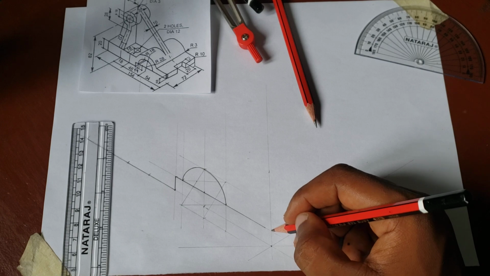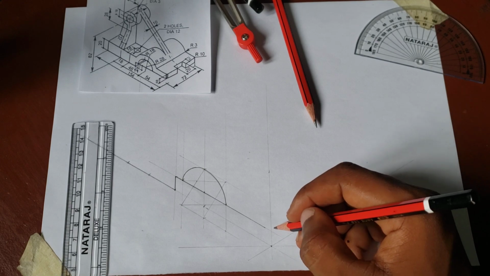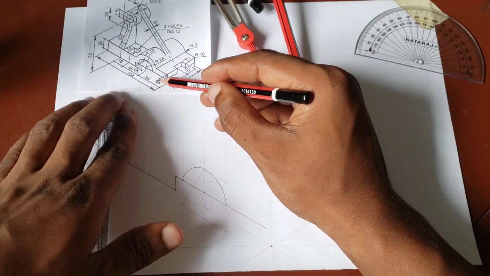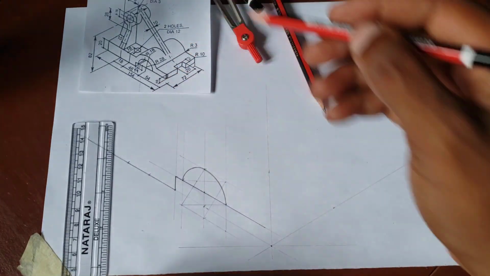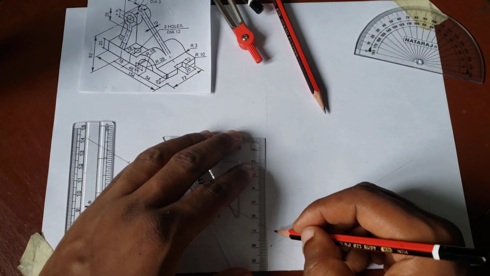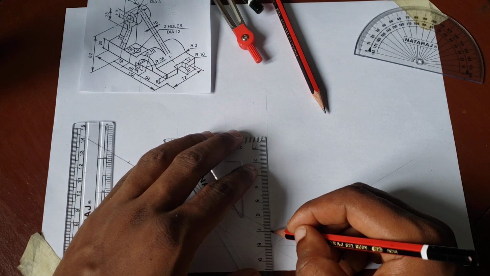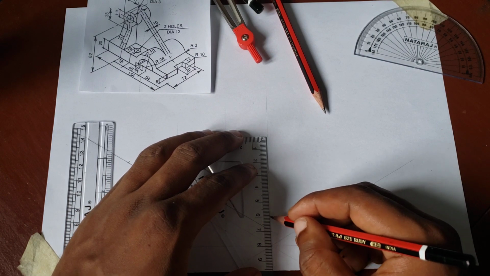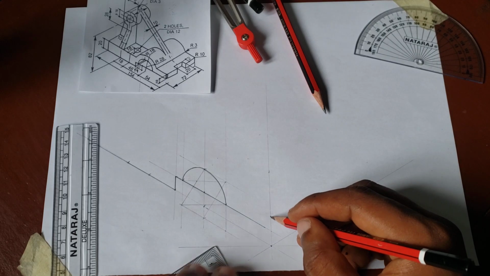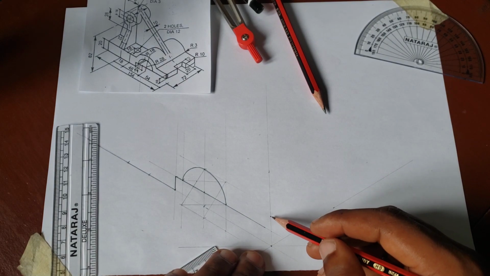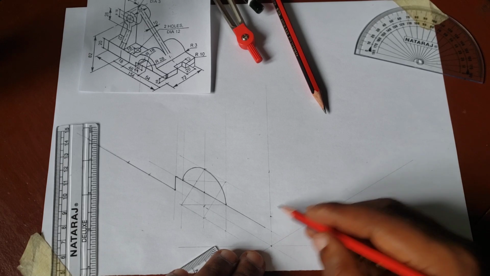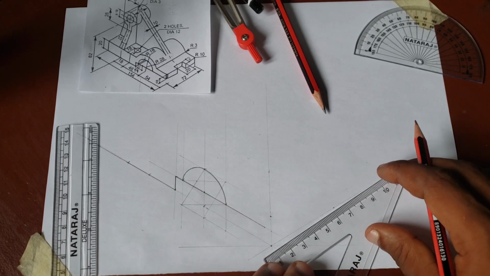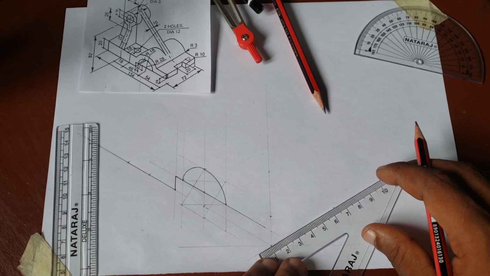Okay, now from this point here I need to measure the distance of 10 millimeters, which is 1 centimeter here. Now from this point I will draw the line which is vertical, parallel to these lines.